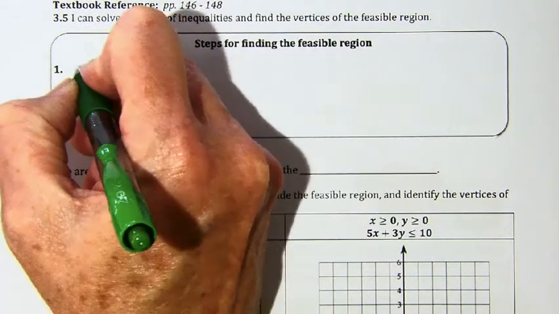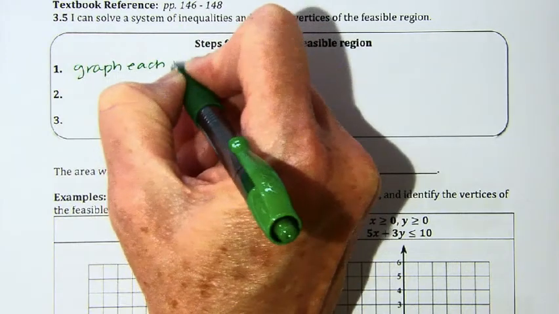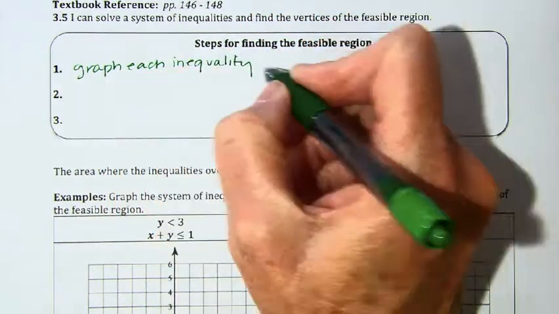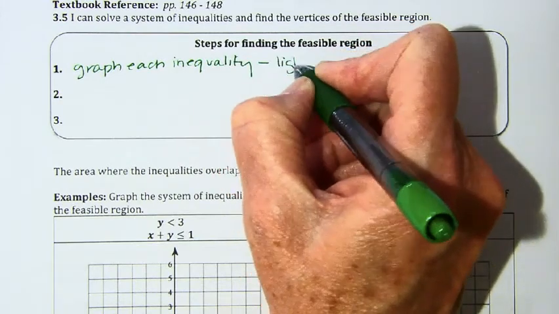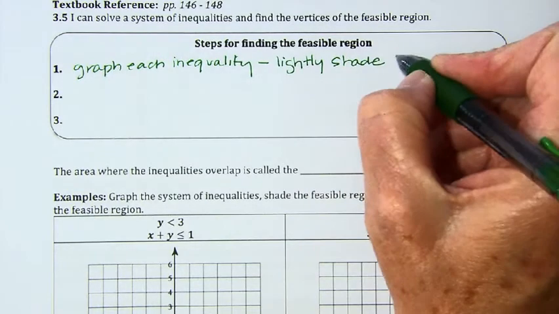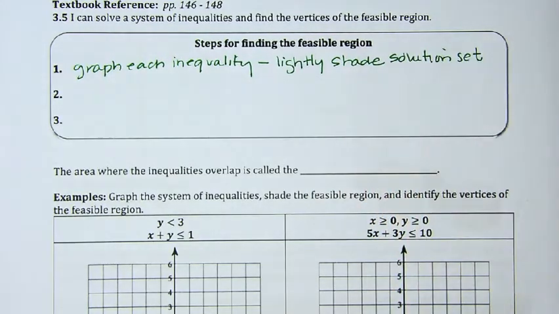Step 1 is graph each inequality and lightly shade the solution set, or the half plane where the solutions occur.